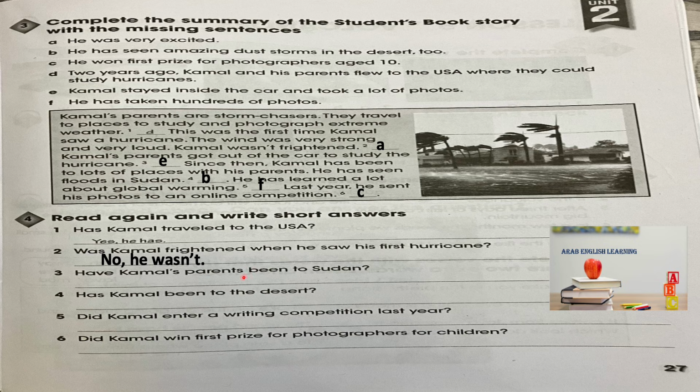2. Was Kamal frightened when he saw his first hurricane? No, he wasn't. 3. Have Kamal's parents been to Sudan? Yes, they have. 4. Has Kamal been to the desert? Yes, he has. 5. Did Kamal enter a writing competition last year? No, he didn't. 6. Did Kamal win first prize for photographers for children? Yes, he did.